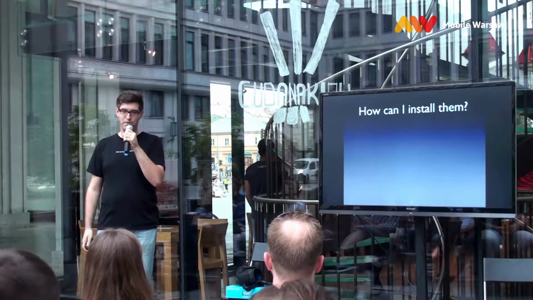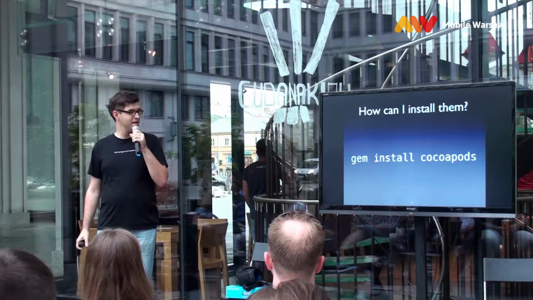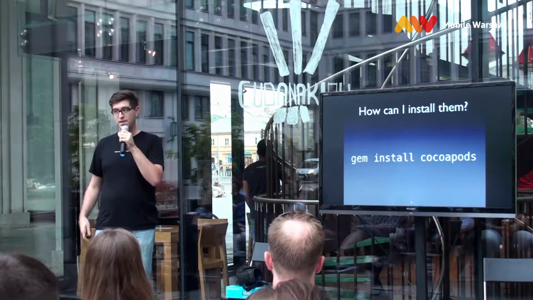So how can I install CocoaPods since they're so awesome? Well, it's very simple since they're distributed as a gem. So you can just type gem install cocoapods and you have CocoaPods.